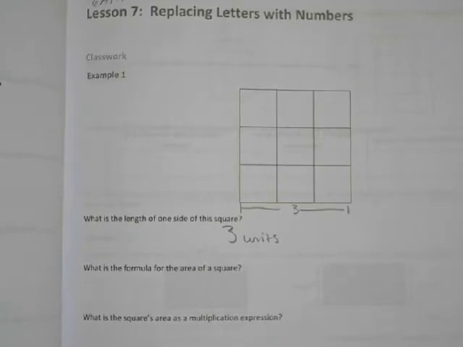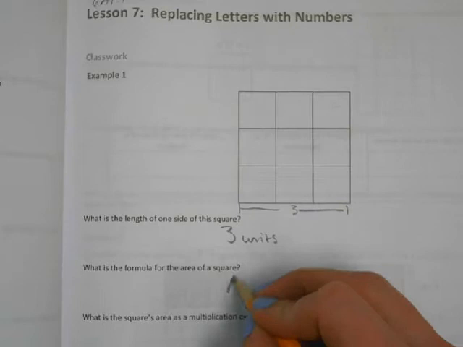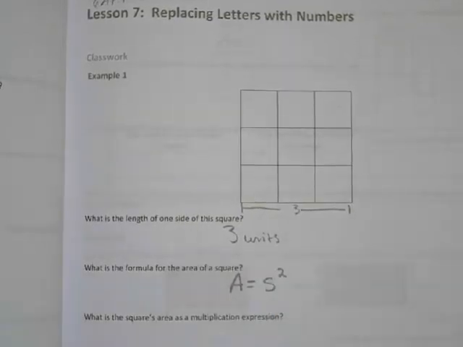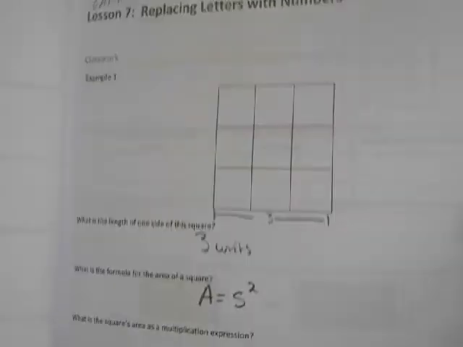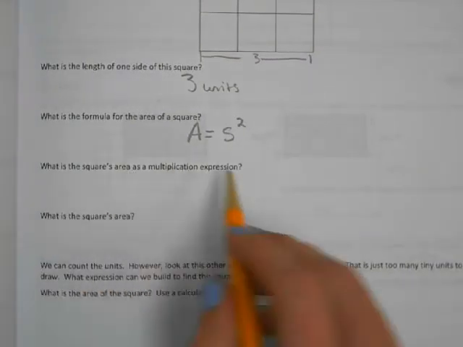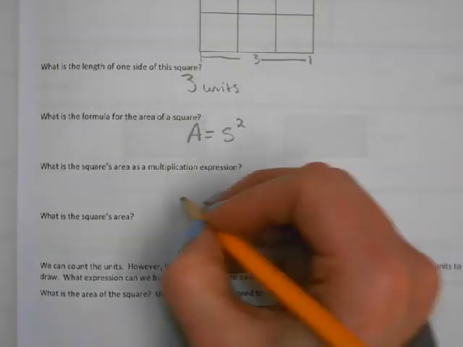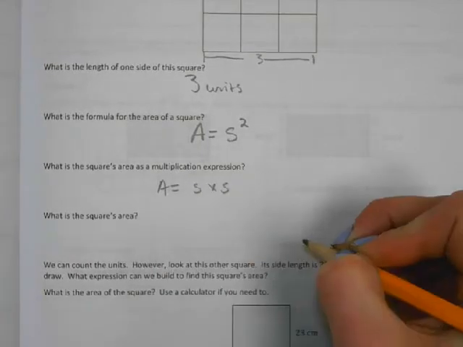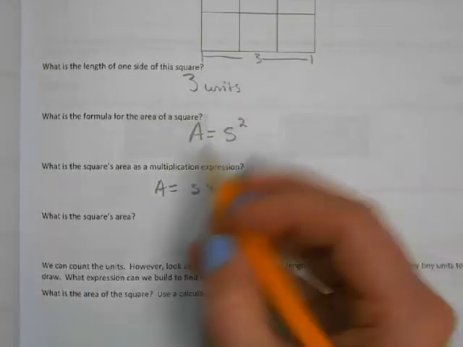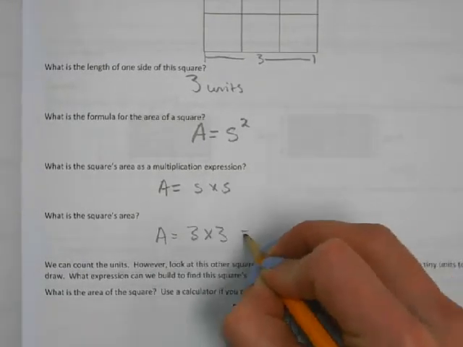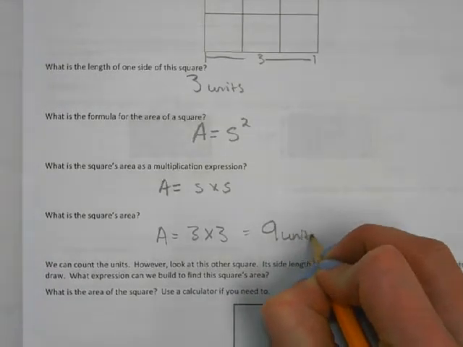The next question, what is the formula for the area of a square? Well, that is in your notes, but the area of a square is side length squared. That's the formula. Now, they want to know what is this square's area as a multiplication expression? So this would be area is equal to the side times the side. And for this one, the side is 3. So my area is equal to 3 times 3, which is 9 units squared.